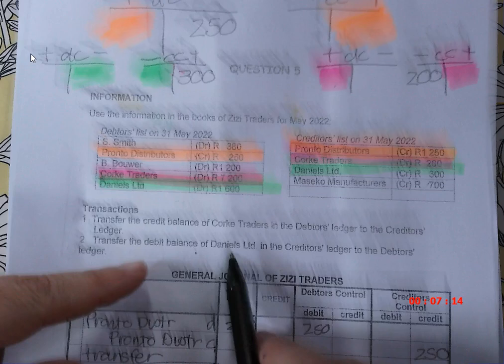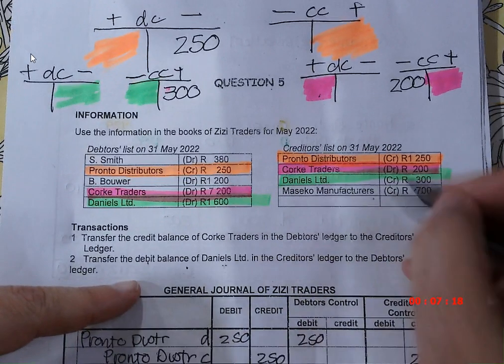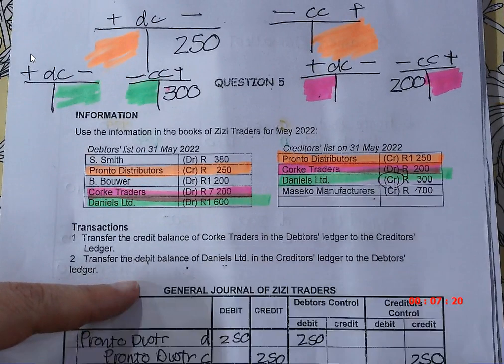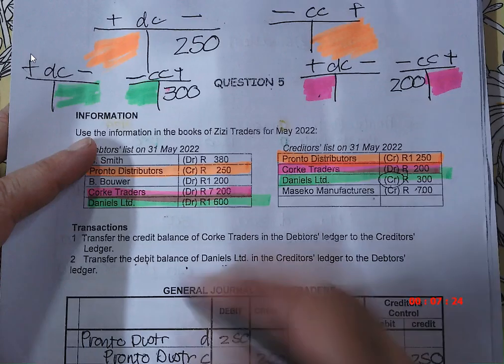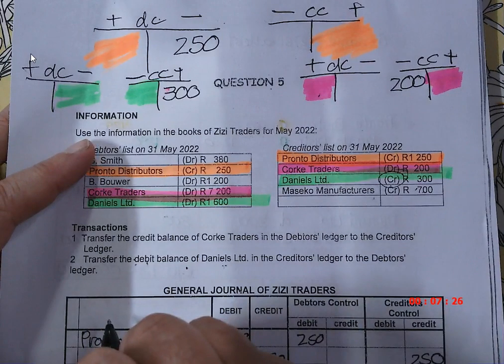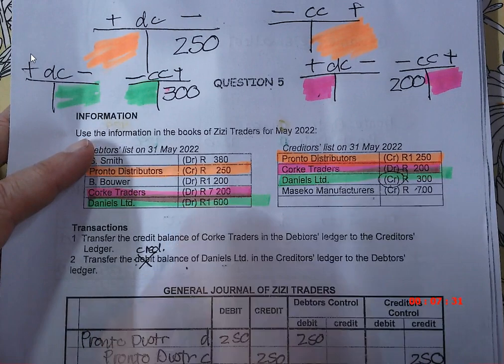Transfer the debit balance of Daniels. Yeah, this is wrong. Why is it both? Okay, so this is a typing error. So we can decide which one we are going to use. Okay, I would say I will change it like this.